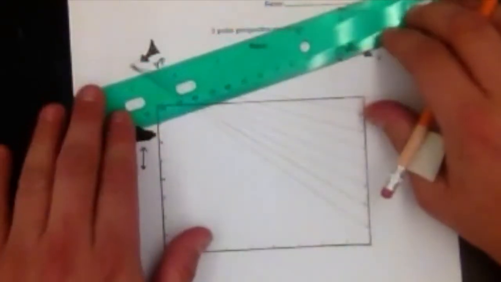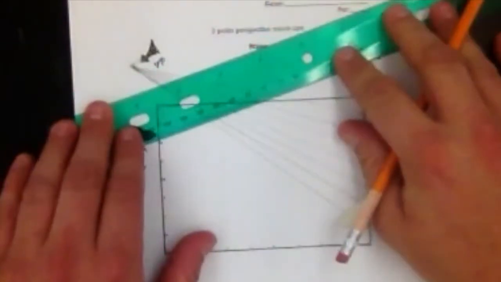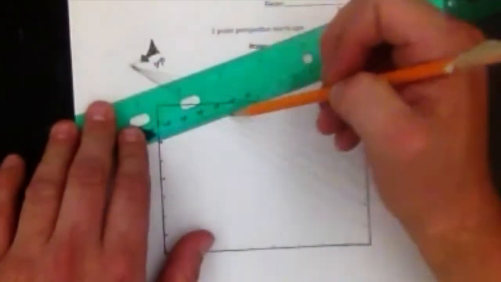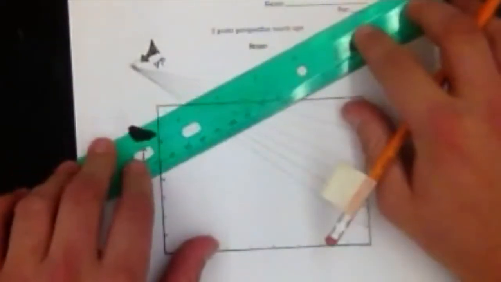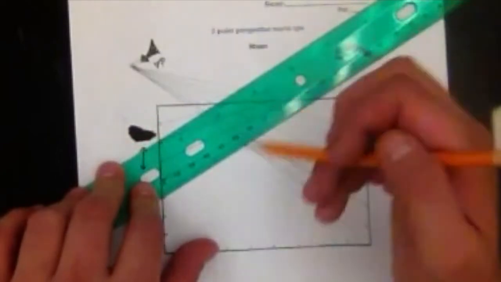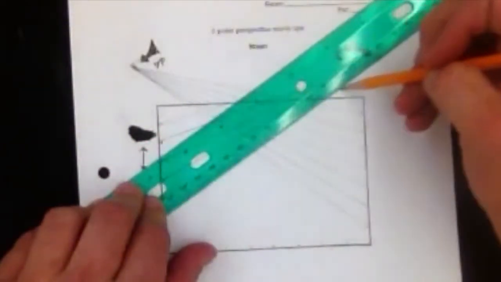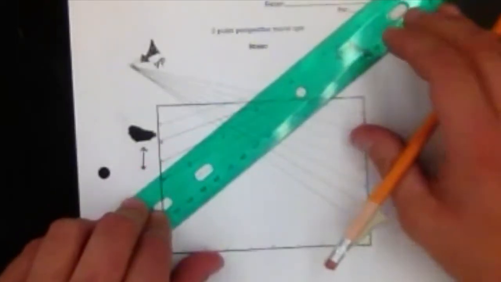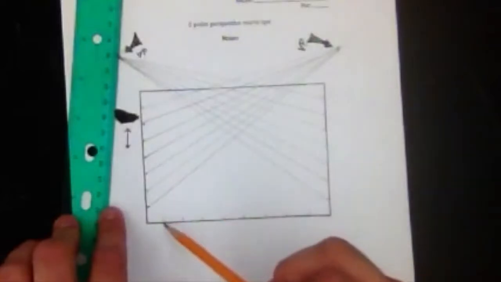Now I'm going to draw the ones on the left side of the paper to the upper right vanishing point. This is going to start to complete our grid that we're going to use in order to make our 2-point perspective maze. The ones on the bottom are going to go to both sides, and you'll see that as I speed up the video here, so as not to bore you with my drawing.